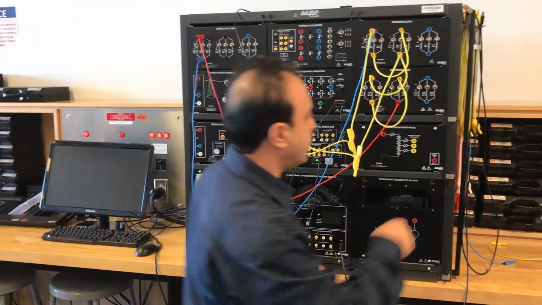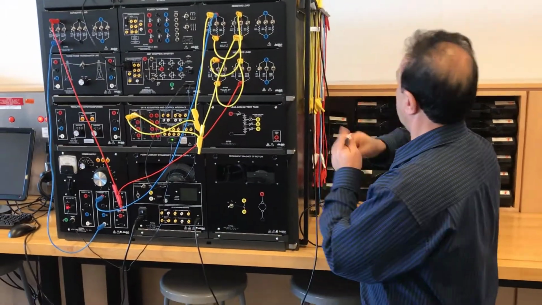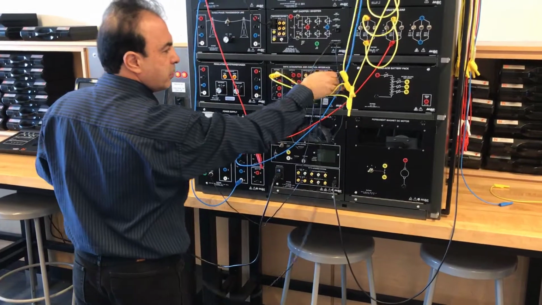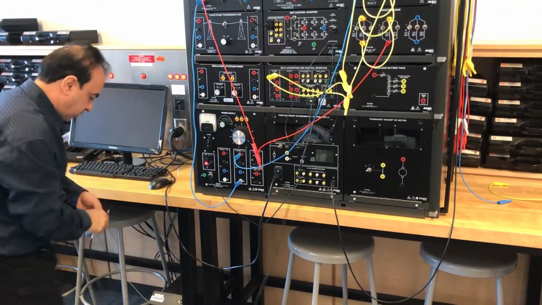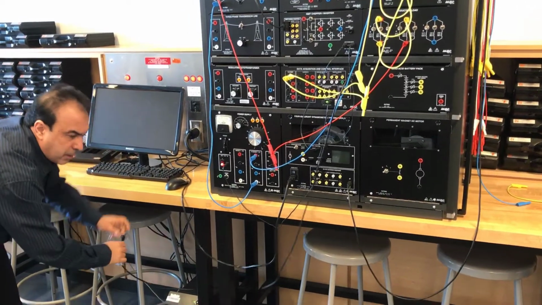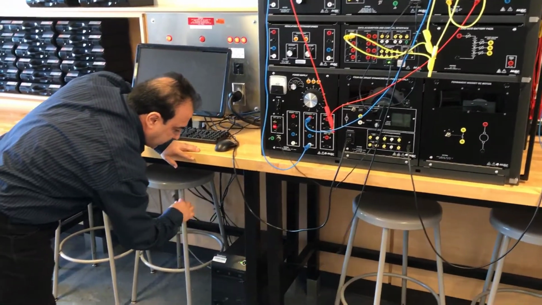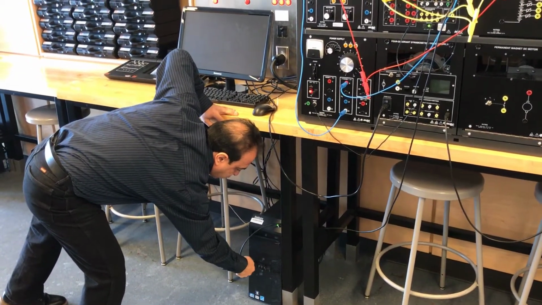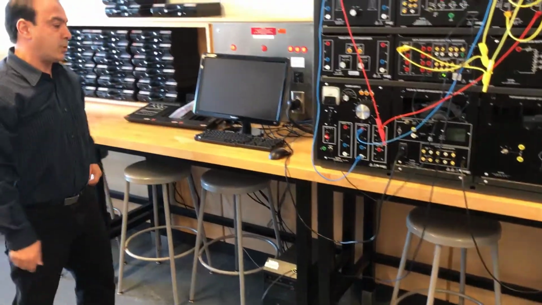And then you have to connect the USB. So this is my USB cable. The USB is connected to the DAC module, and the other side goes to the computer. Try to run the USB from the back of the table's leg for safety, so it's not going to be a trip hazard for you.